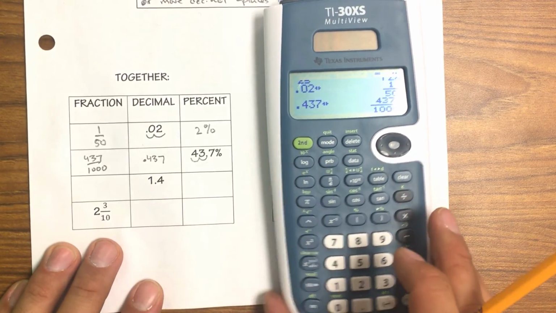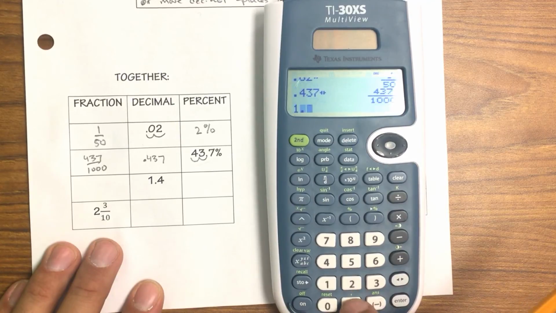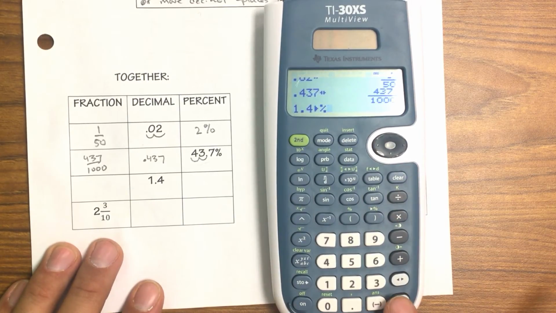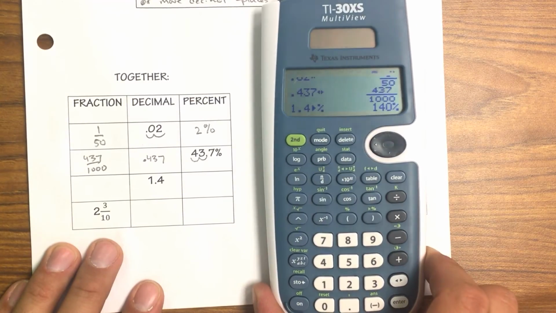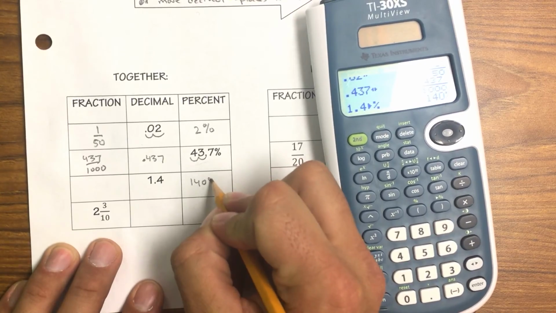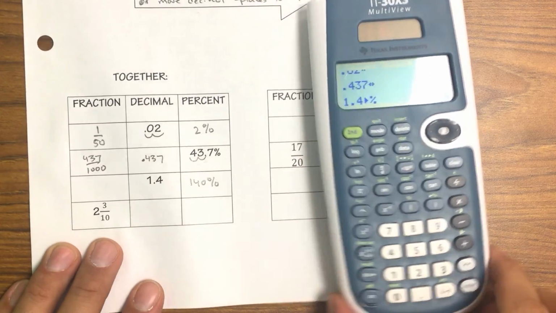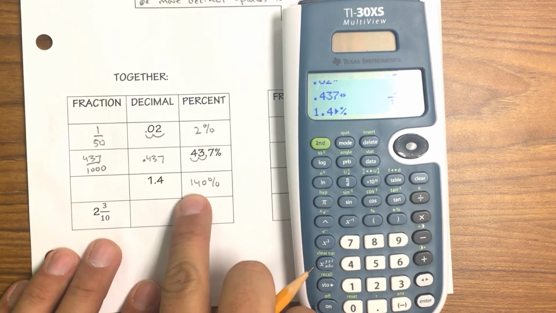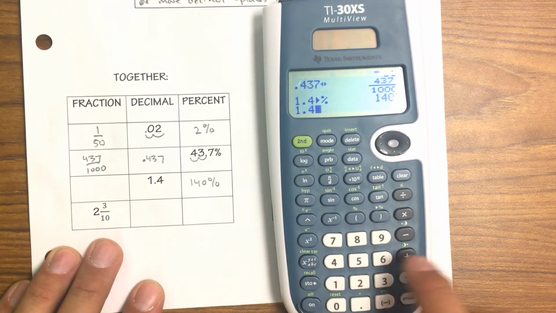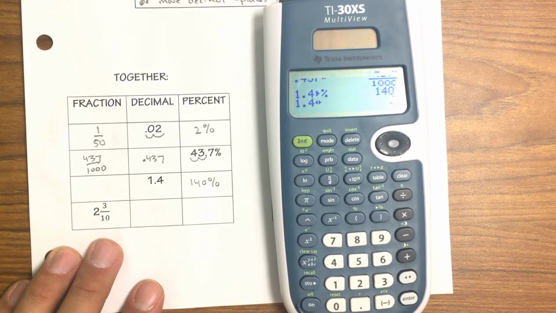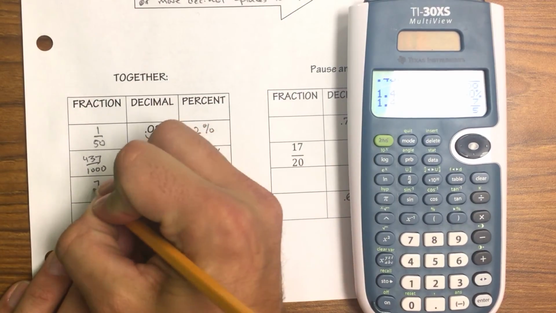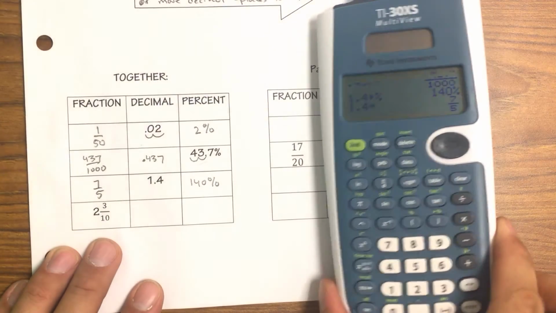Moving on to 1.4 as a decimal. If I want to change it to a percent, let's use the calculator this time, 1.4, change to percent button, and I hit enter, and it says 140%, which makes sense because 1 is 100%, and we've got more than 1. We have 1.4, so that's 140%. Now I want to go from 1.4 to a fraction, so 1.4, best friend button, and it tells me that is 7 over 5, and it even simplifies it for me, so 7/5.